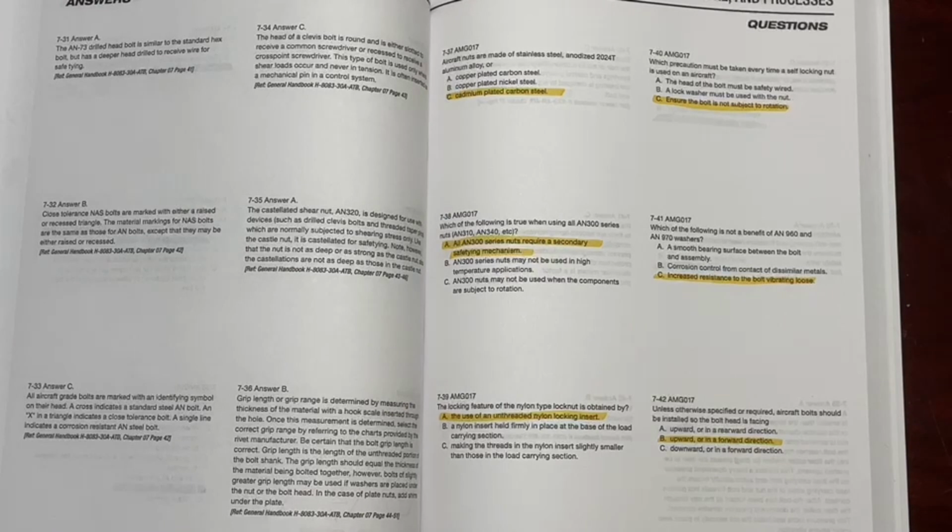738. Which of the following is true when using all AN 300 series nuts? AN 310, AN 340, etc. A. All AN 300 series nuts require a secondary safetying mechanism. B. AN 300 series nuts may not be used in high temperature applications. Or C. AN 300 nuts may not be used when the components are subject to rotation. The correct answer is A. All AN 300 series nuts require a secondary safetying mechanism.